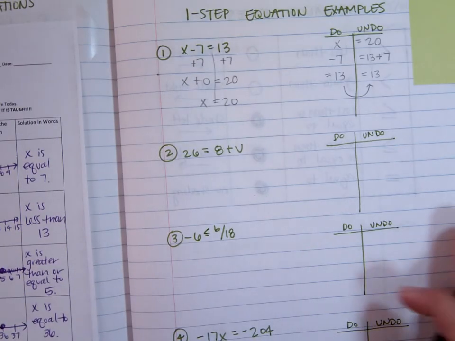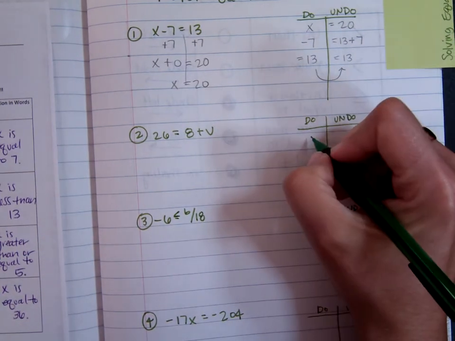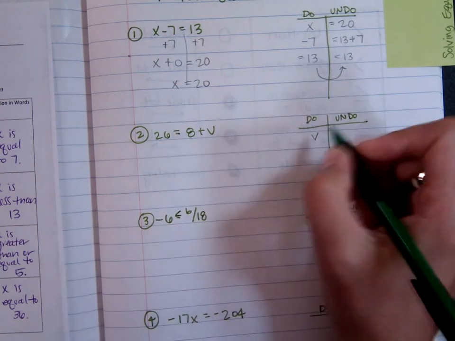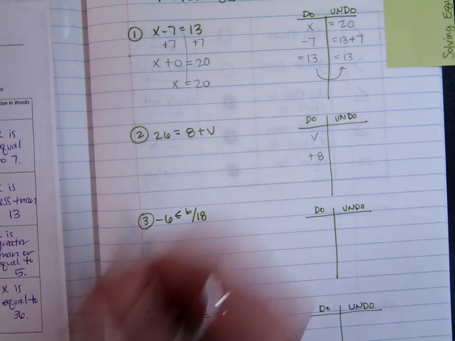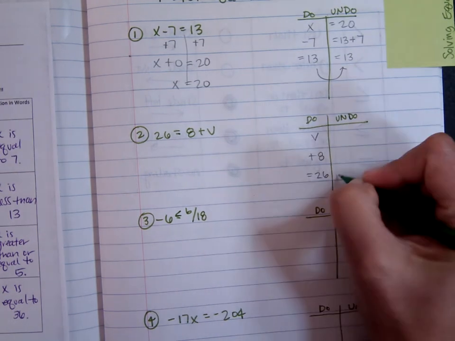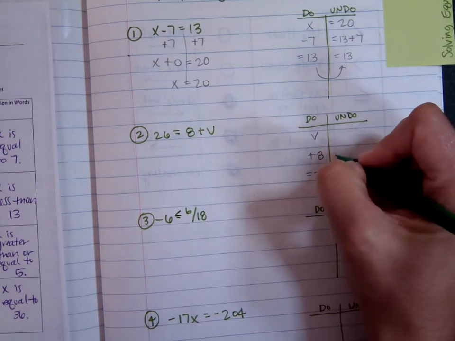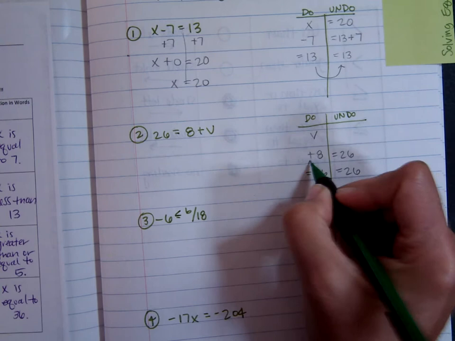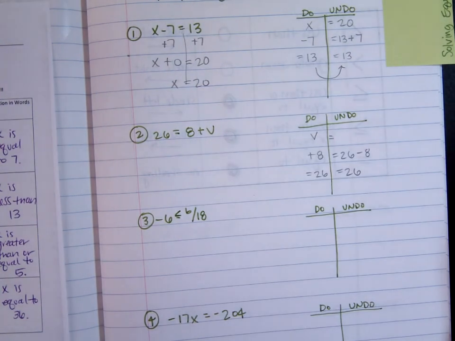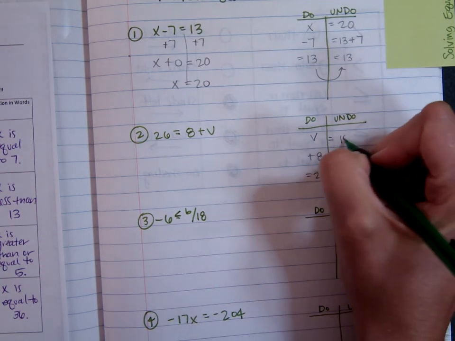Okay, for the next one, I'm just going to do the do, undo. So we start with v. What did I do to the v? I added 8. That gave me my answer of equals 26. I start with the equals 26, work my way up. The opposite of plus 8 is minus 8. And what is 26 minus 8? Well, that is 18.